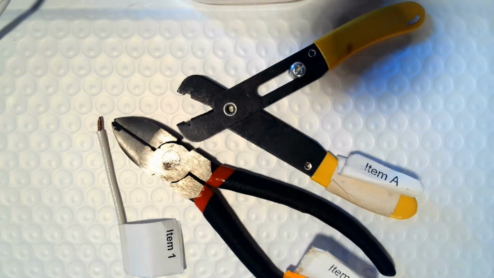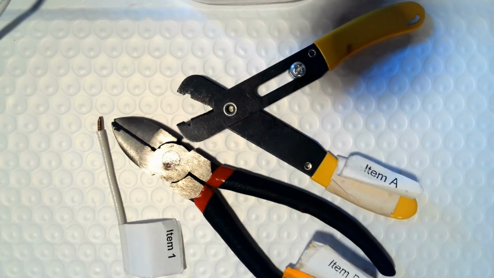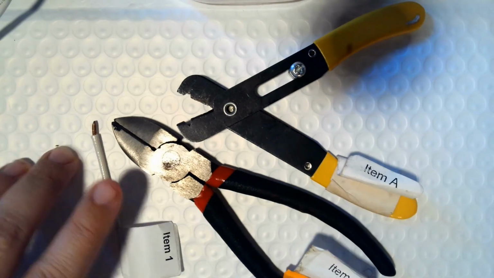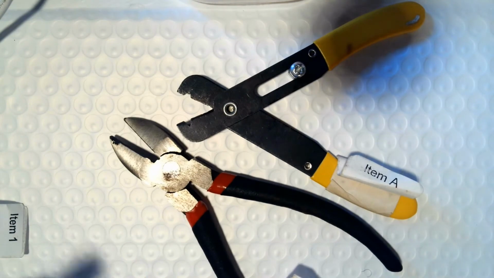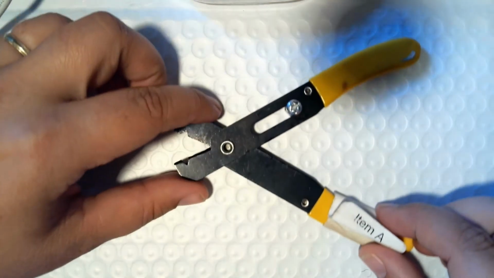So we're going to do a few things that I would like you to do, and that is I would like you to look at overall item A, the cutting features, item B, what the actual cuts they make, and then compare it to the wire we see. So I'm going to take some photos and you can look at them a little more close. So let's look at item A first.